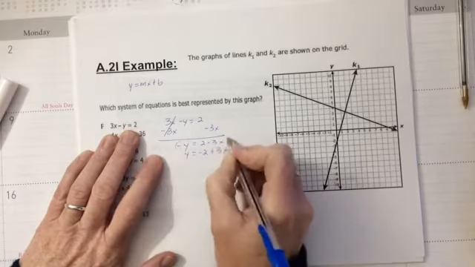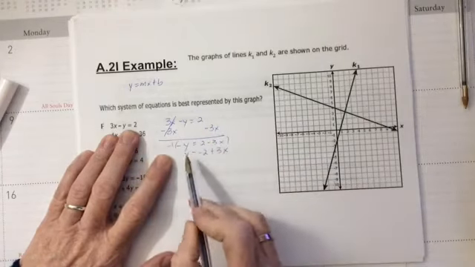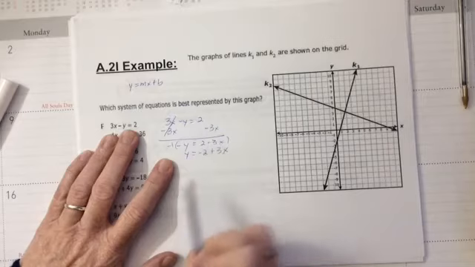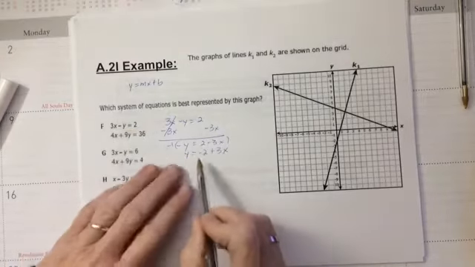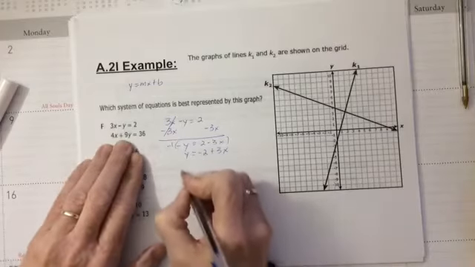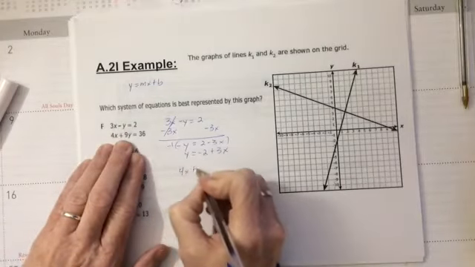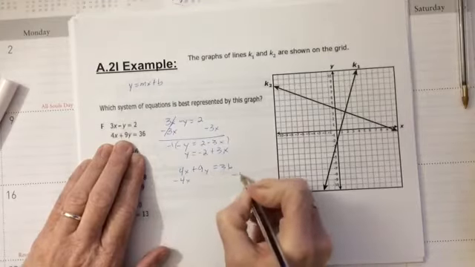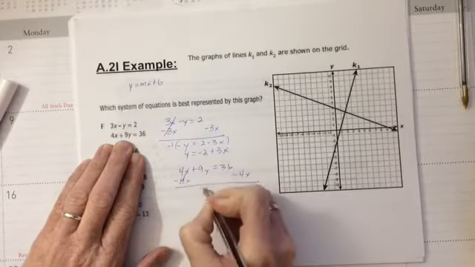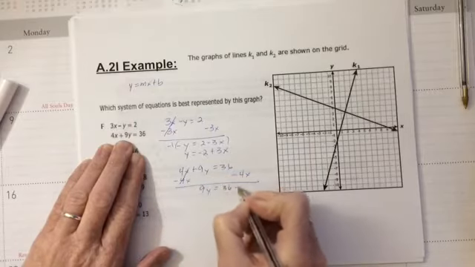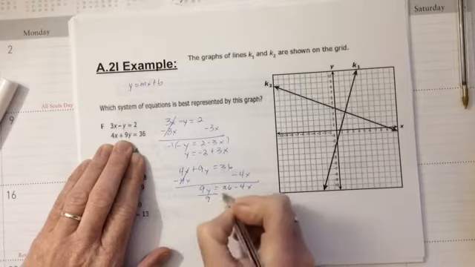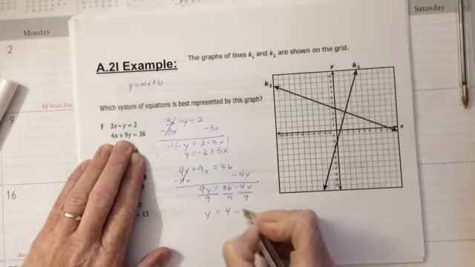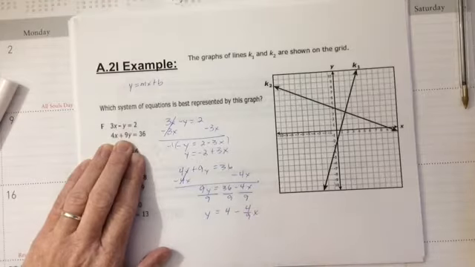I'll put that here in case you want to know why I did that. So this becomes y, this becomes a negative, and this becomes a positive. So, looking good here, let's look at the next one. And we have 4x plus 9y equals 36. Move the x. That gives me 9y equals 36 minus 4x. Divide everything by 9. That gives me y equals 4 minus 4 over 9x.